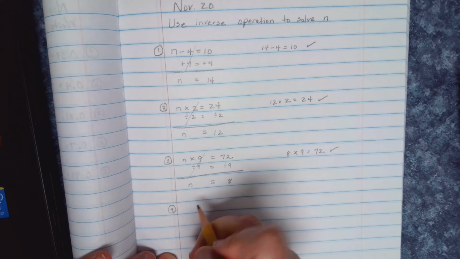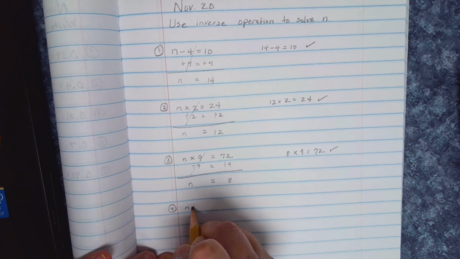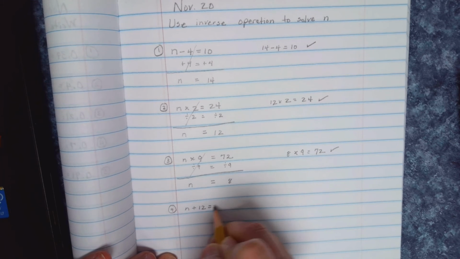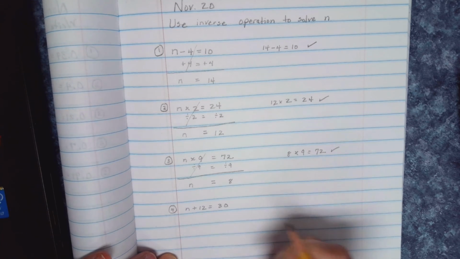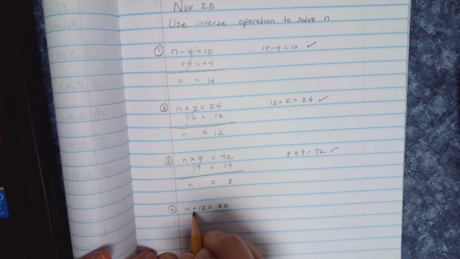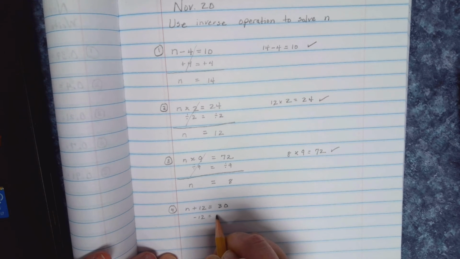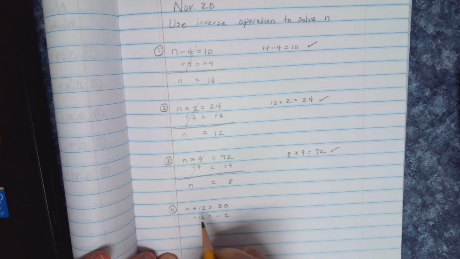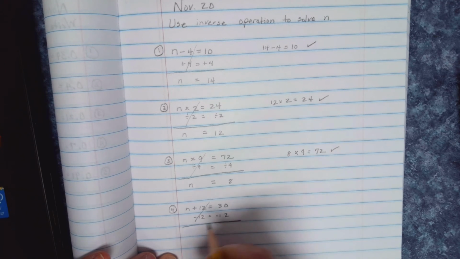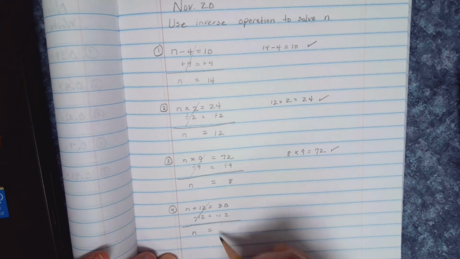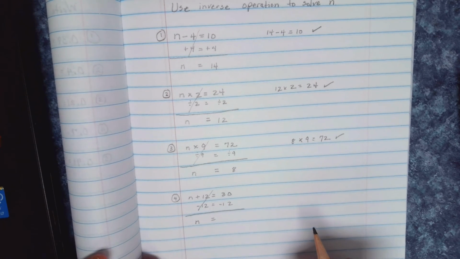Number 4. We have n plus 12 is equal to 30. Opposite of plus 12 is minus 12. Do the same thing to the other side. So plus 12 and minus 12 will cancel each other out. So we have n equal to, of course you can do this one on your own.